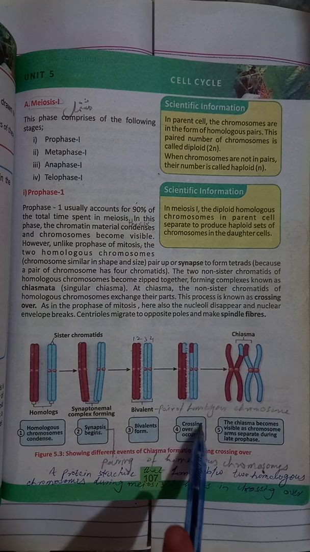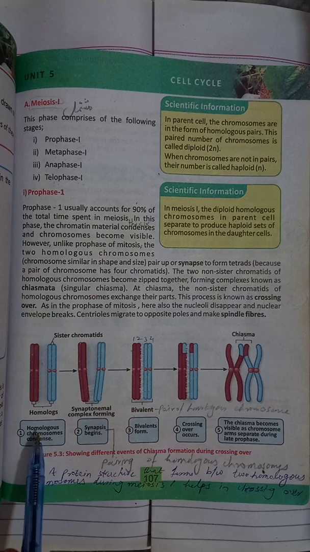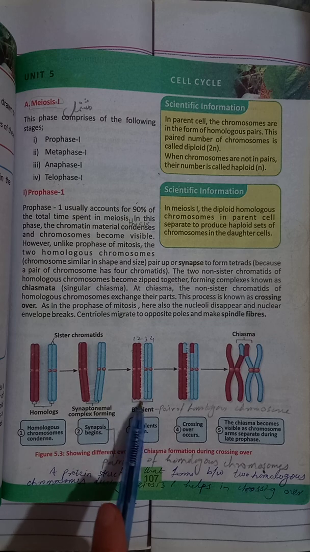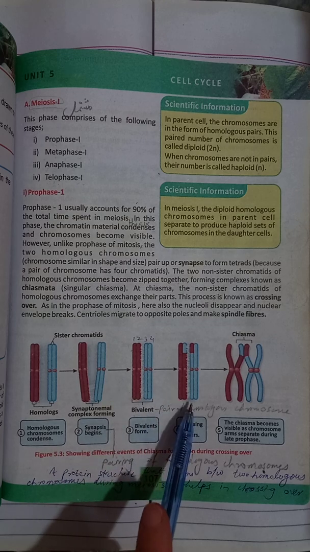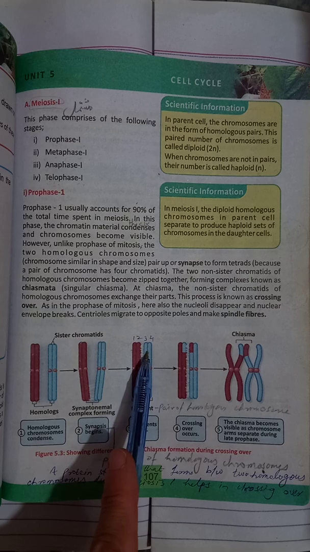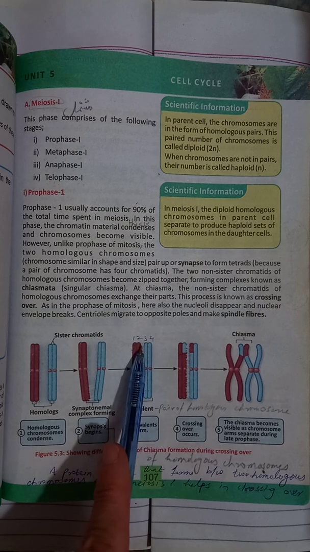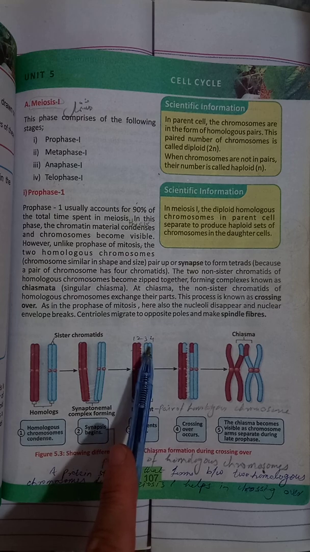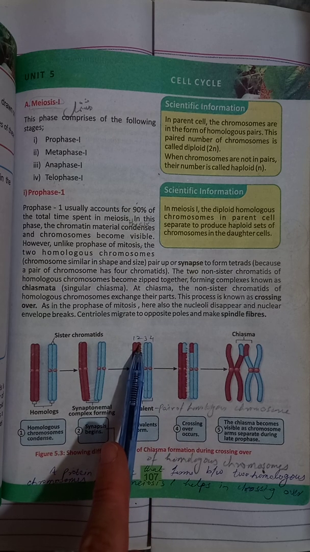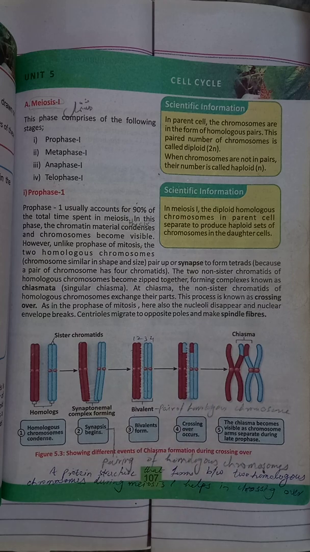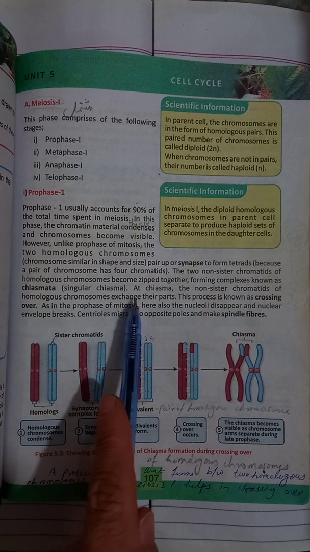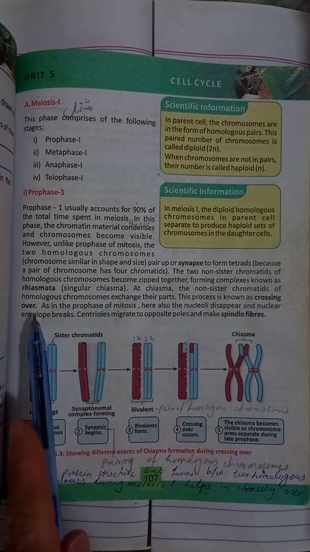आप देखो at 4 step what happened? Crossing over occurs. First chromosomes condense, second pairing begins, third this pairing is completed, and at the fourth step they exchange their segments with each other, the non-sister chromatids. For example, 2 and 3 exchange the segment, not 1 and 2, not 3 and 4. Exchange is done between non-sister chromatids, that is between 2 and 3, that is between red and blue. At chiasma, the non-sister chromatids of homologous chromosomes exchange their parts. This process is known as crossing over.